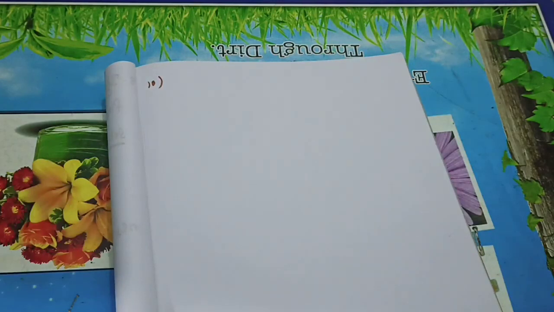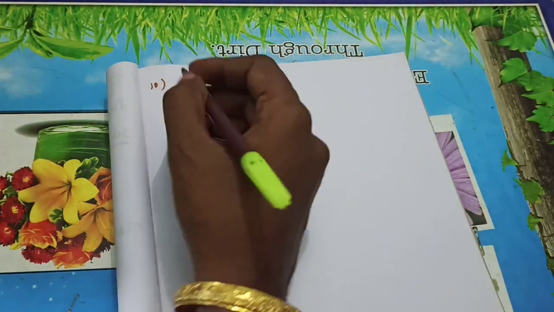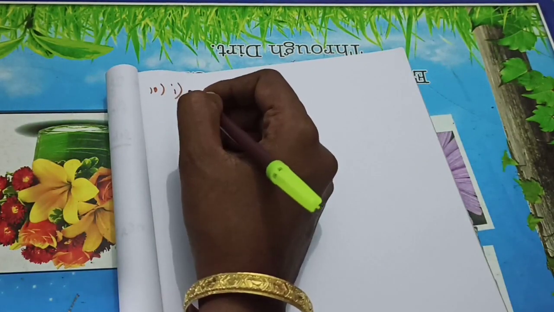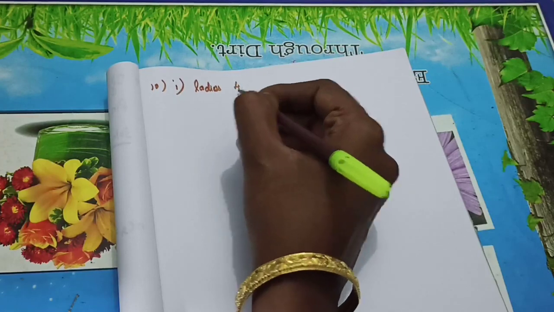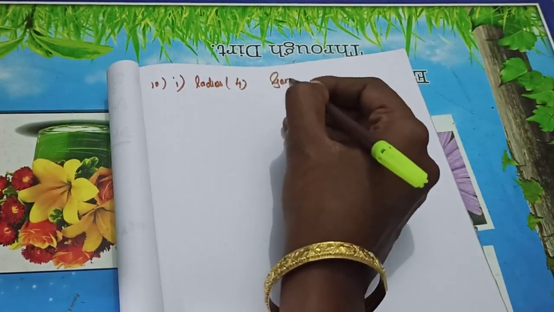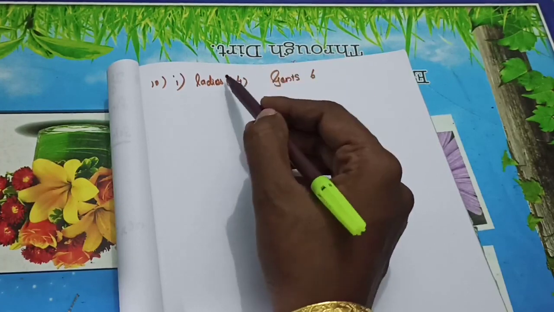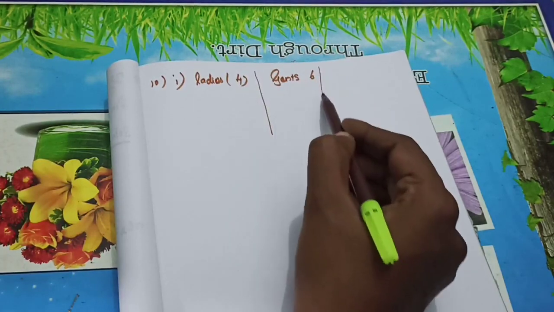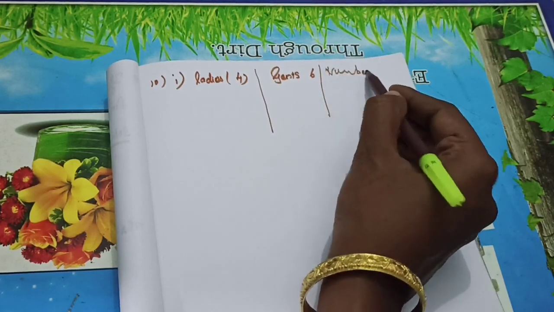A committee of 5 is to be formed out of 6 gents and 4 ladies. In how many ways can this be done when the first section is at least 2 ladies are included? So draw one tabular column like that. Ladies 4, gents 6. So a committee consists of totally 4 ladies and 6 gents, and then number of ways. Then it will be very easy for you to write.